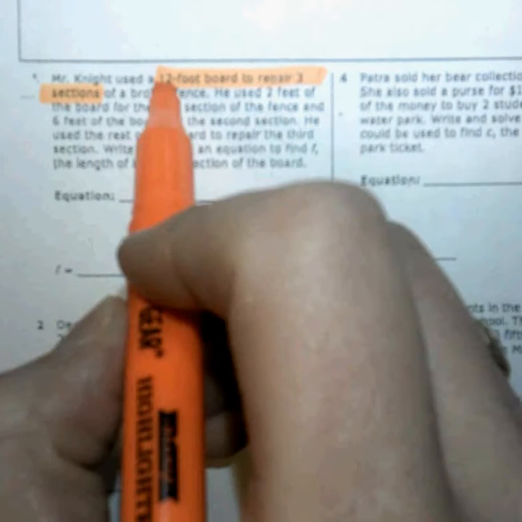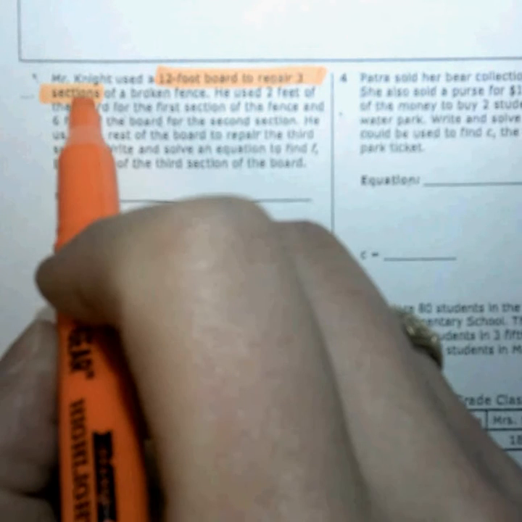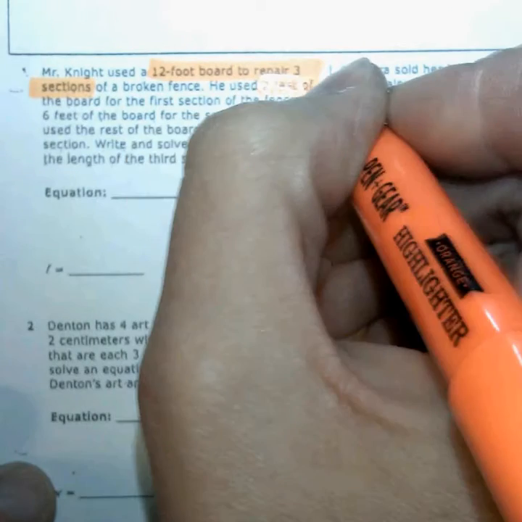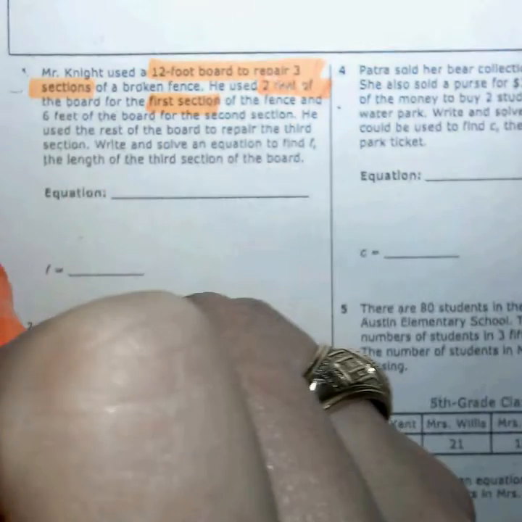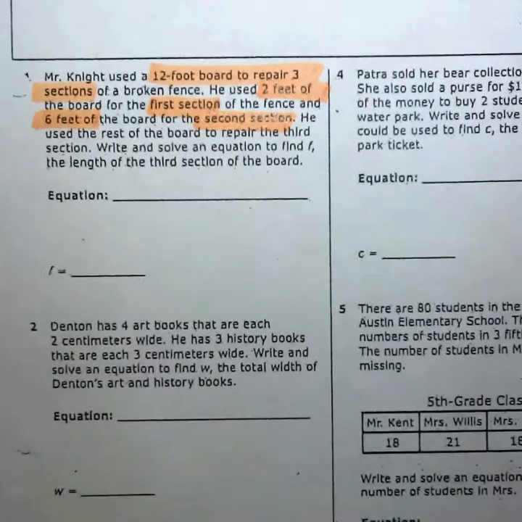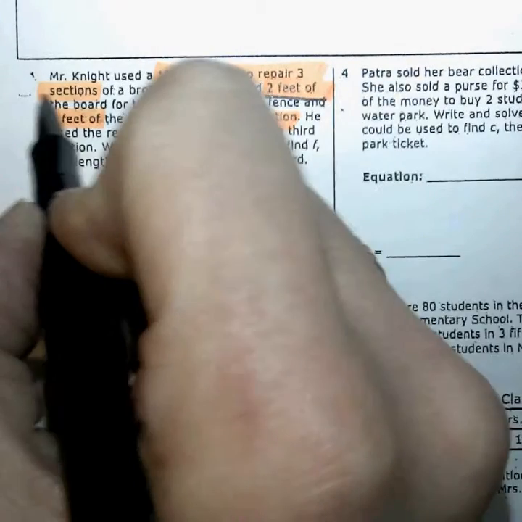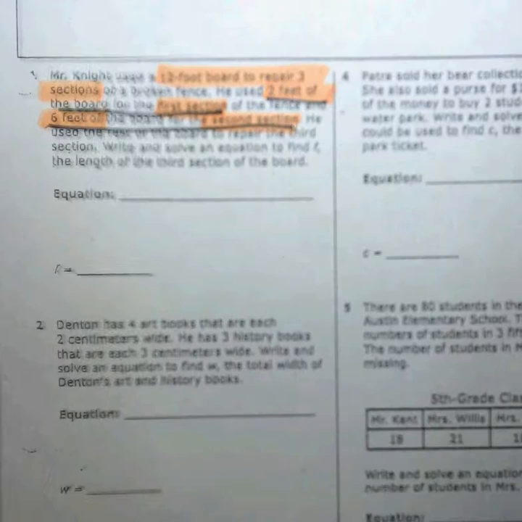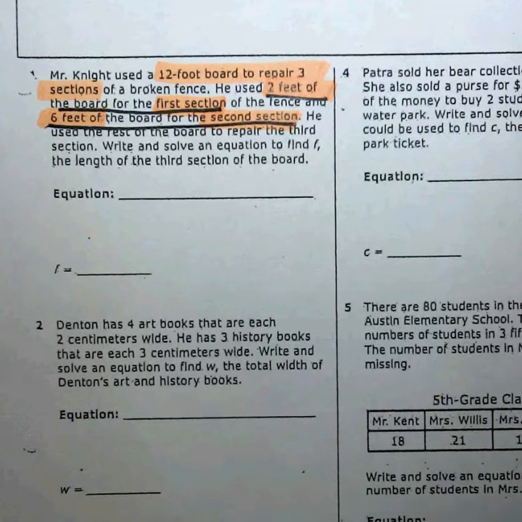Alright, so the 12-foot board to repair 3 sections is important, as well as he used 2 feet for the first section and 6 feet for the second. Okay, this information here is important. That goes together, and then this part goes together. He used the rest of the board to repair the third section. So we have leftover parts, and that will be our third. We're going to write and solve an equation to find F, the length of the third section of the board.